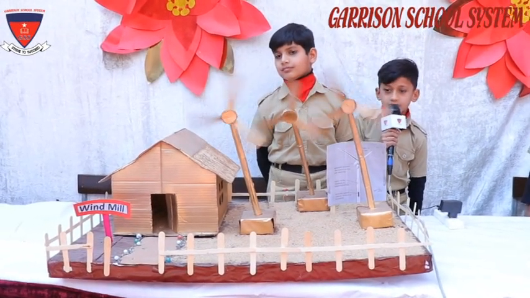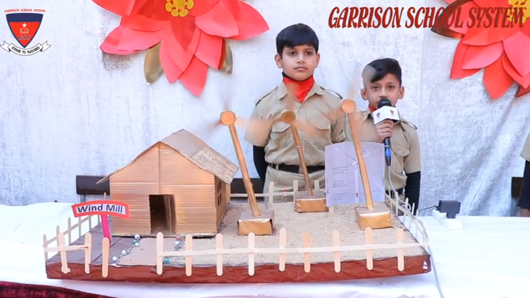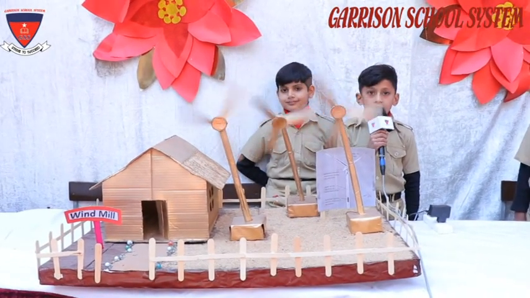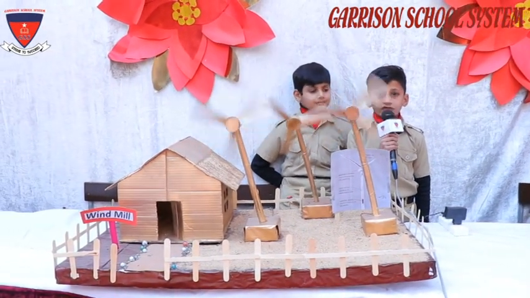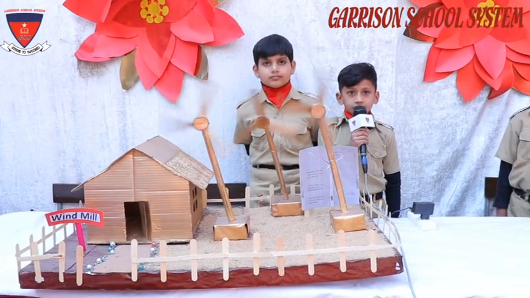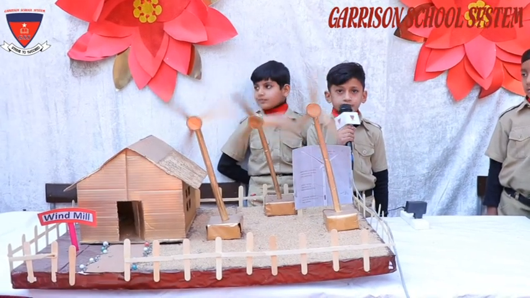My project name is windmill. Windmills are machines that convert energy from wind into useful work by rotating. Windmills are used for grinding grain, pumping water and electricity.